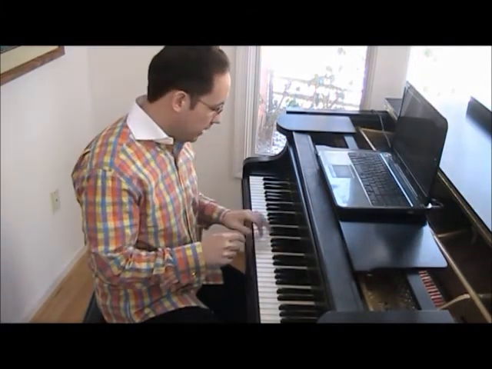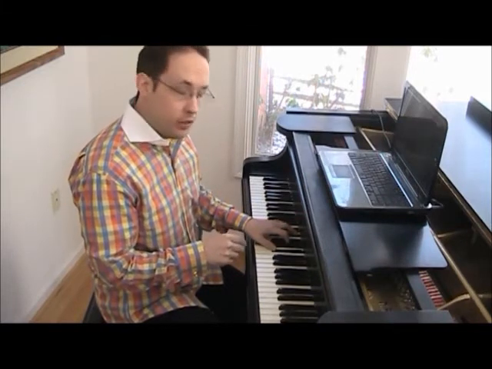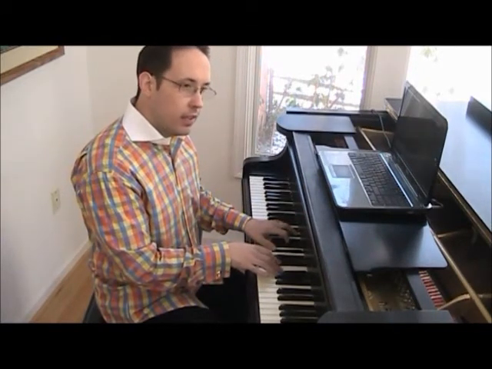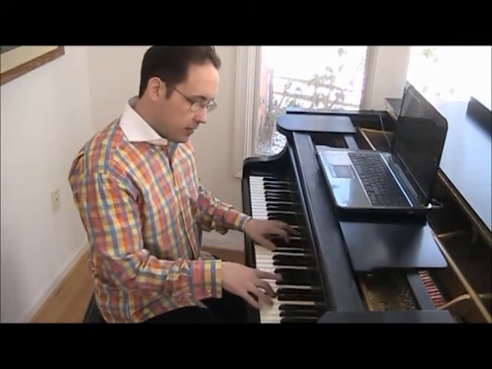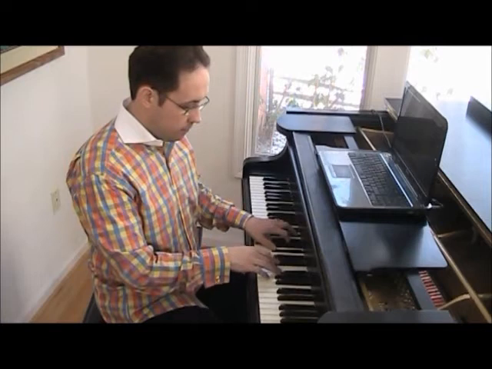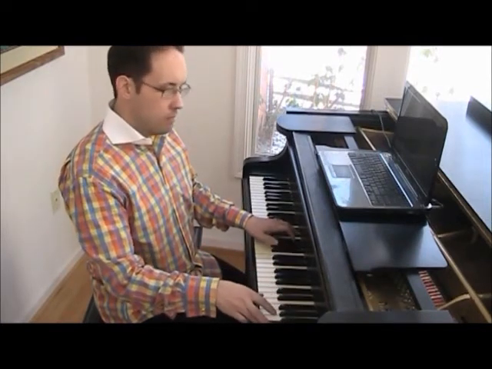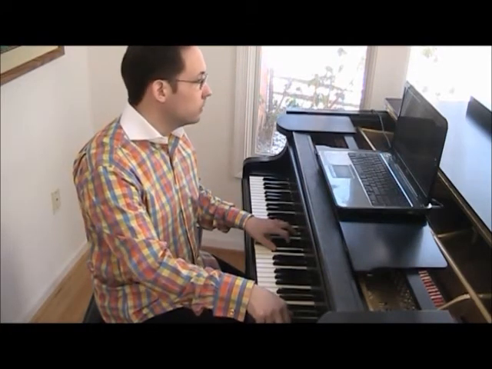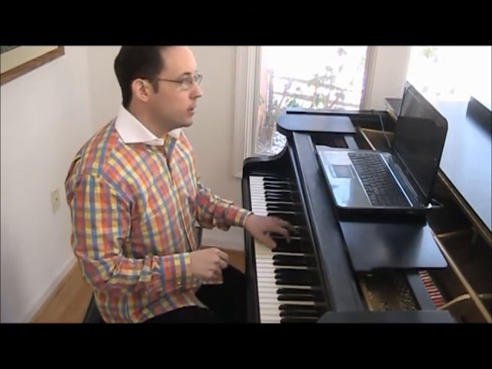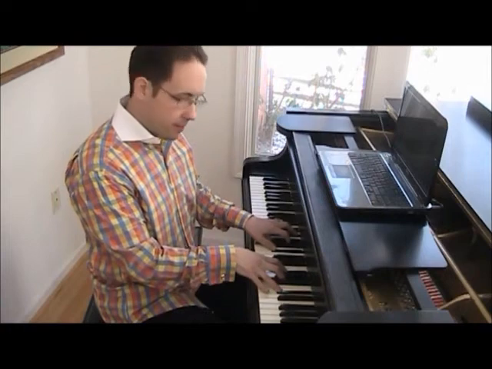And for a C minor 7 chord, you can have a B triad and a B flat major 7. Maybe you could have an E flat, this is more unusual actually, an E flat triad and a D major 7.